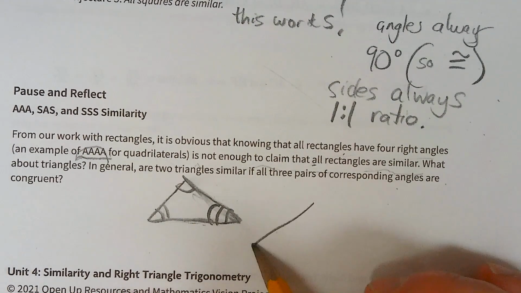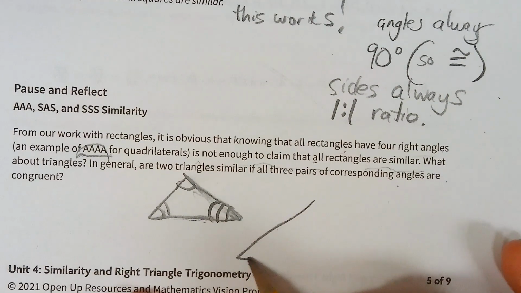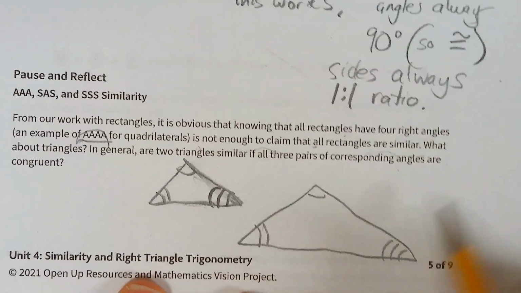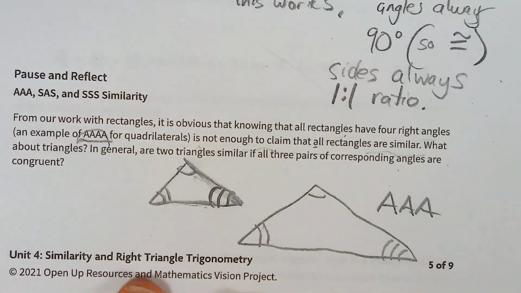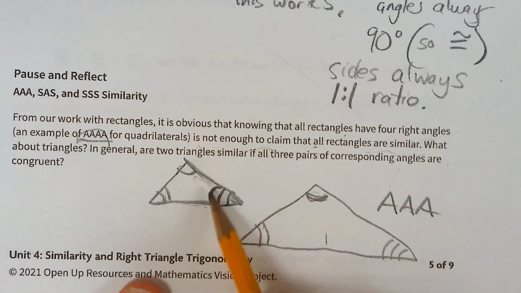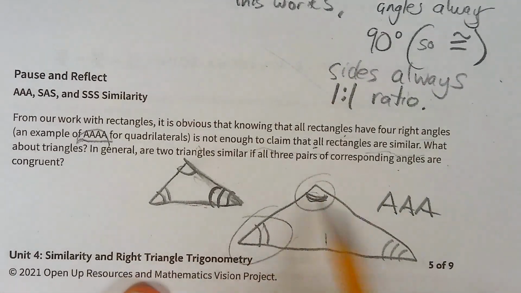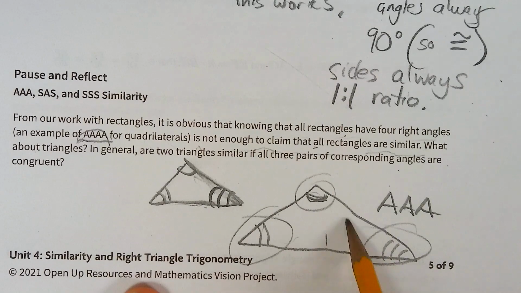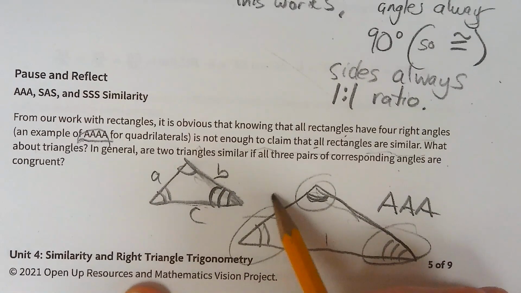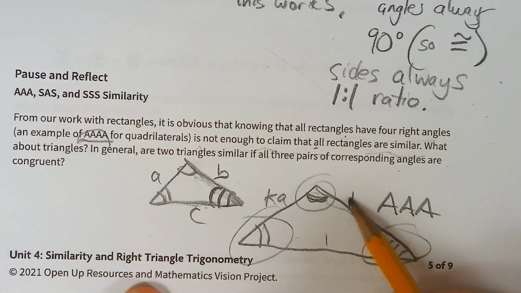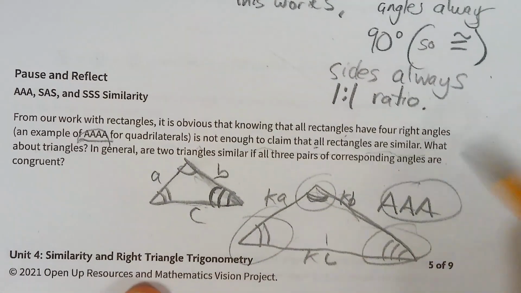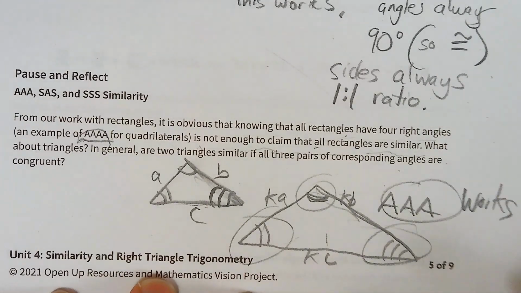But if we're saying all the angles are the same, like if I have a second triangle over here, try to make it bigger. If I have a second triangle over here and I'm telling you I know all the angles are the same, well then I know that this is a scaled up version of this one. Because the only way to keep these the same is to scale up the sides all together by K. Let's call it K. A, B, C. This is KA, KB, and KC. That's AAA works for triangles.